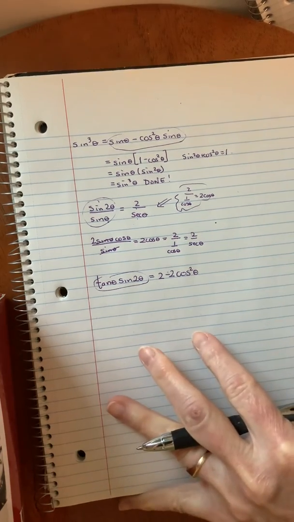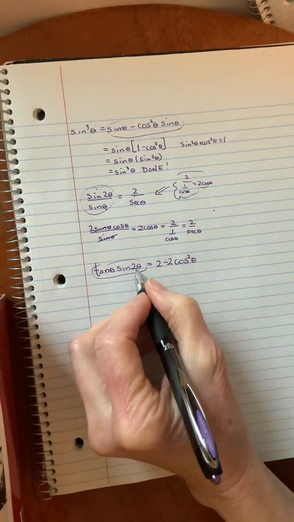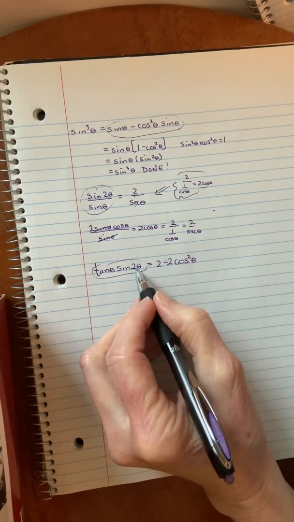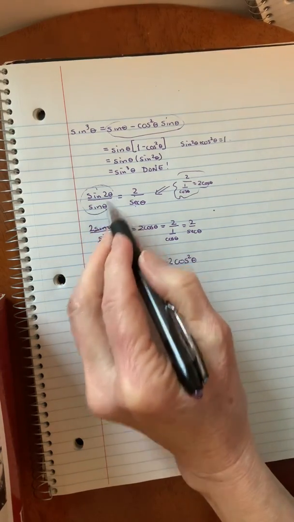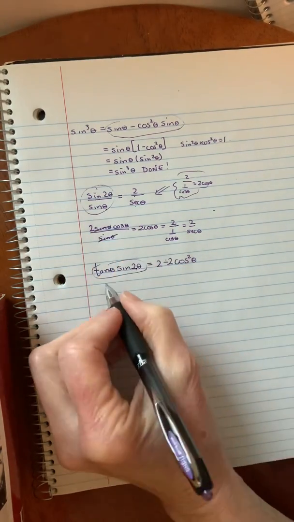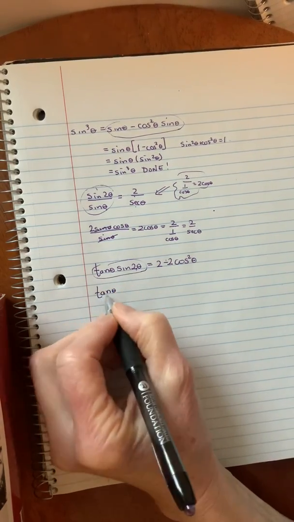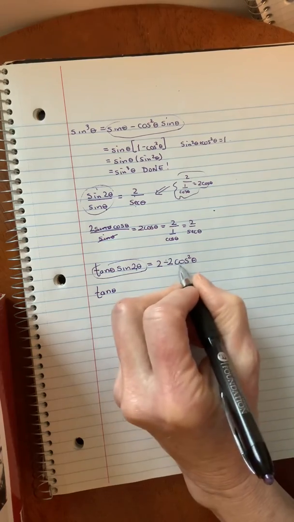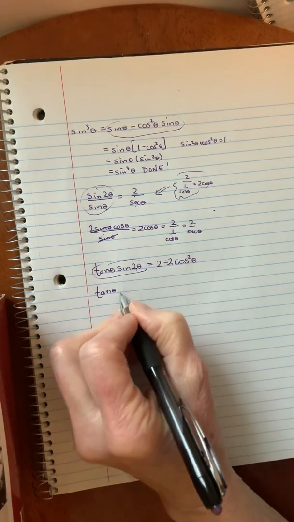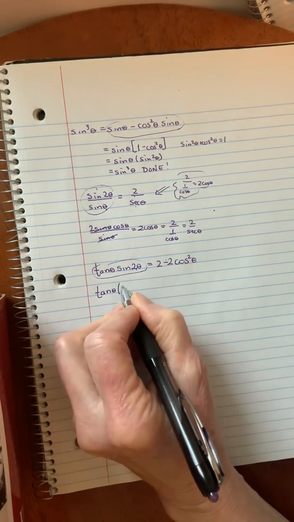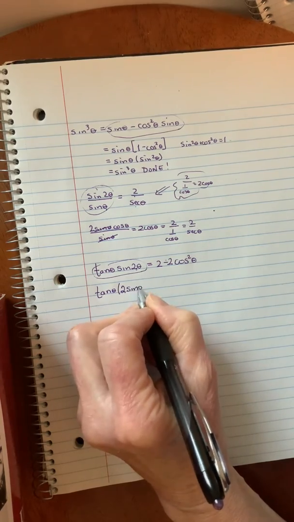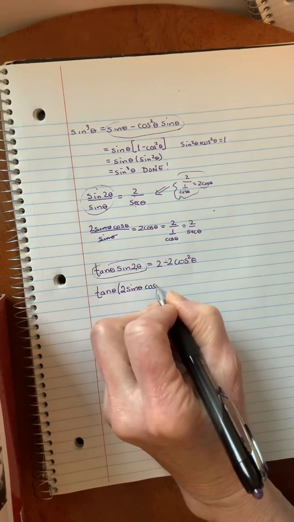That's what makes it more challenging. So I'm going to turn this into single angle. I know that the sine of 2 theta is 2 sine theta cosine theta. I used that last time. So I've got tangent of theta. I don't need to keep that because this doesn't have it in there, but I've got that. And this is 2 times the sine of theta times the cosine of theta.